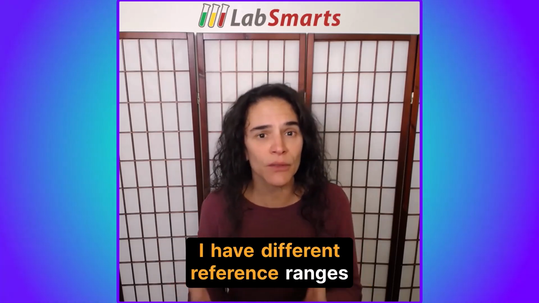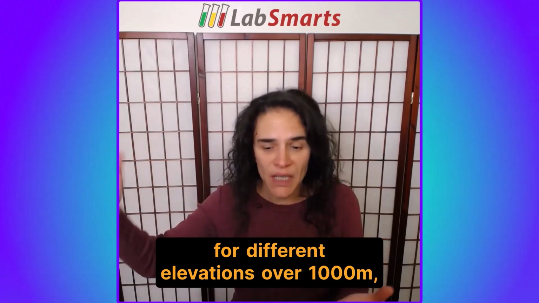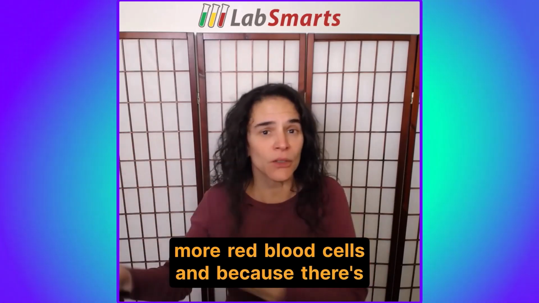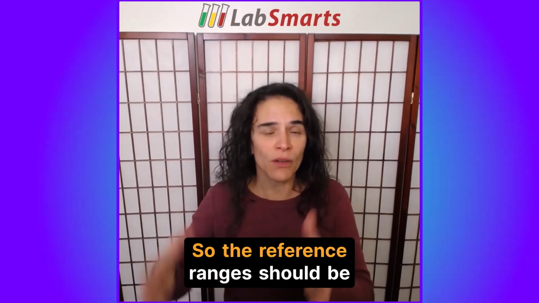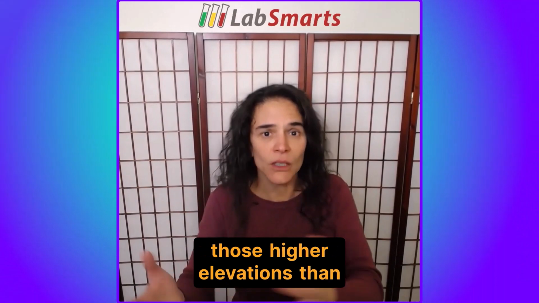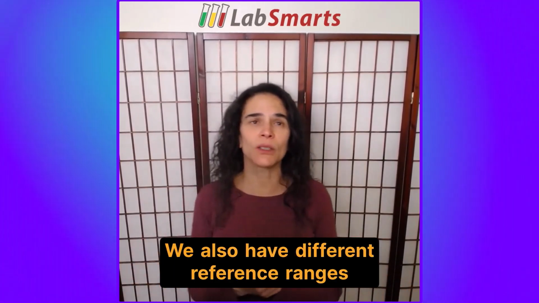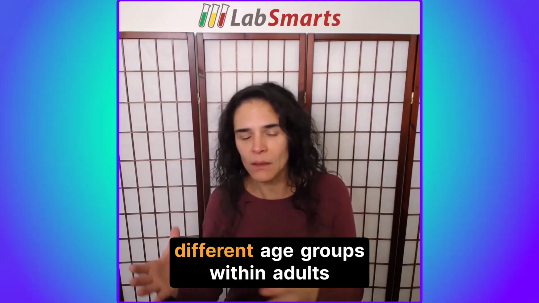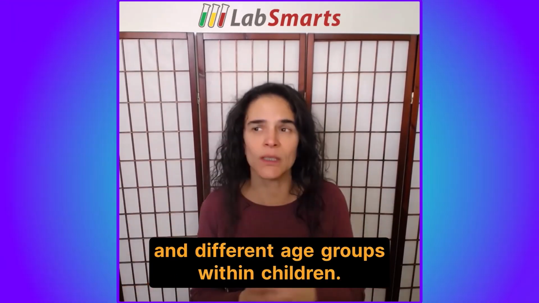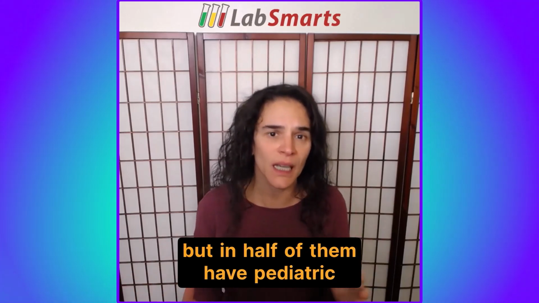I have different reference ranges for different elevations over 1,000 meters because at a higher elevation, you make more red blood cells because there's less oxygen. So the reference ranges should be higher for those people living at those higher elevations than at those at sea level. We also have different reference ranges for male and female, different age groups within adults and different age groups within children. I have over 100 markers in the software, but half of them have pediatric reference ranges.